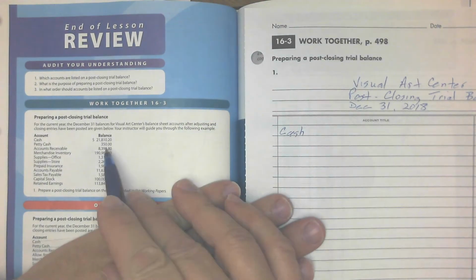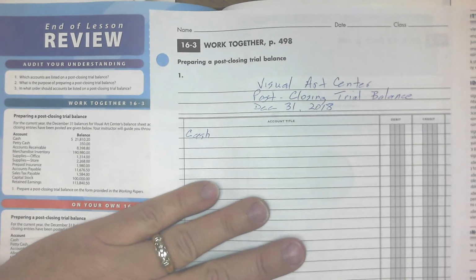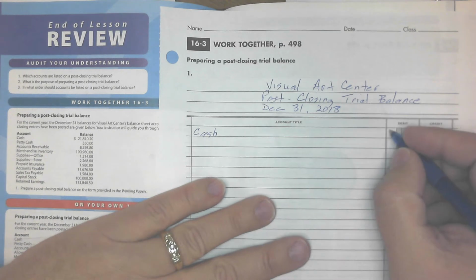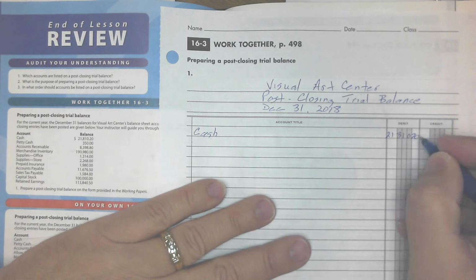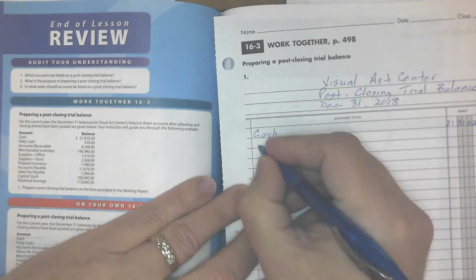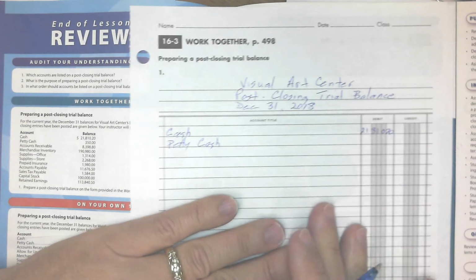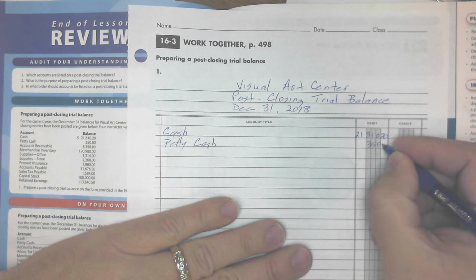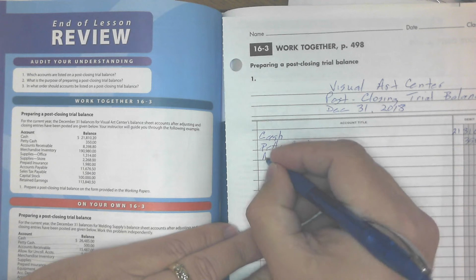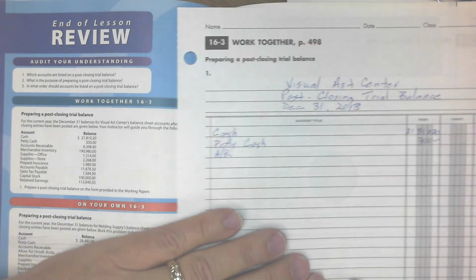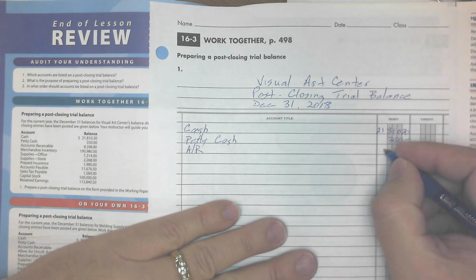So the cash amount, $21,810, is going to go in the debit column. Then we've got petty cash, $350. We've got our AR, accounts receivable, $83.98.